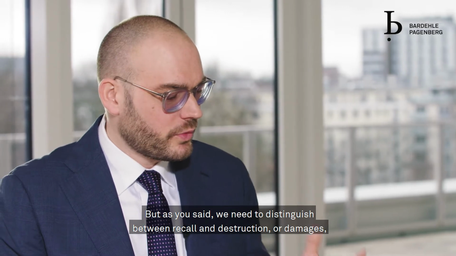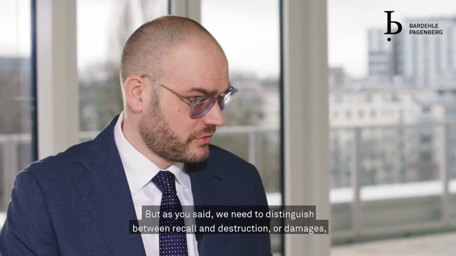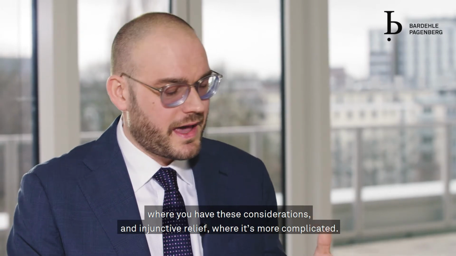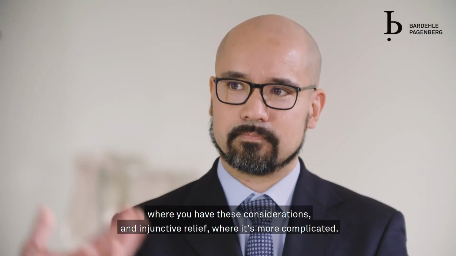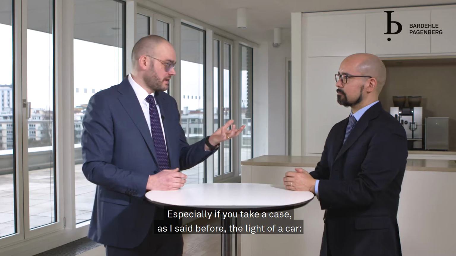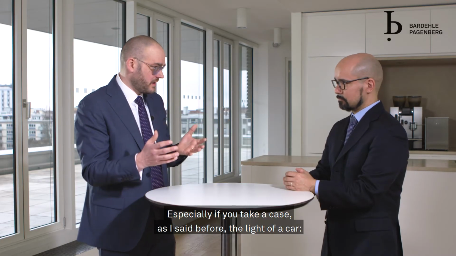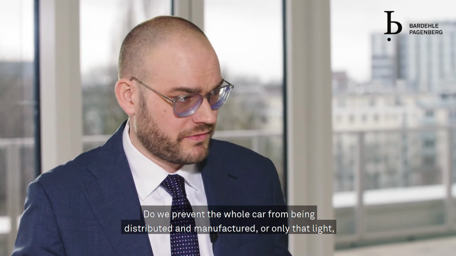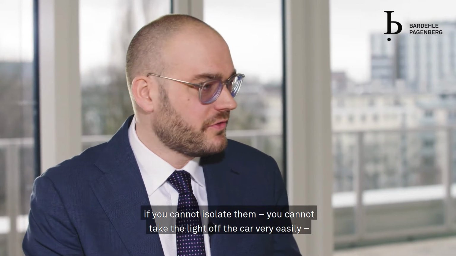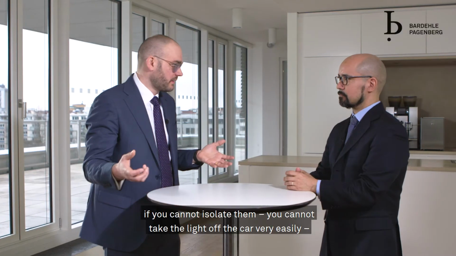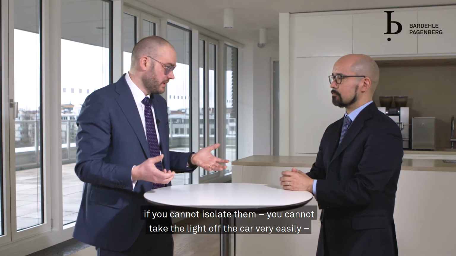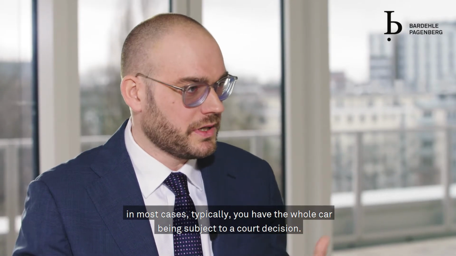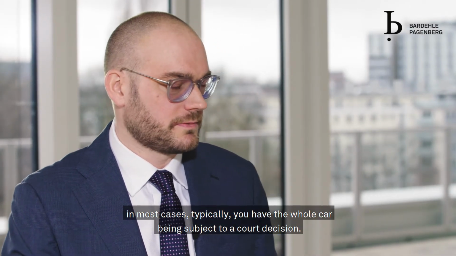But as you said, we need to distinguish between recall and destruction or damages, where you have these considerations, and the injunctive relief, where it's more complicated, especially if you take a case, as I said before, the light of a car. Do we prevent the whole car from being distributed and manufactured, or only that light? If you cannot isolate them, you cannot take the light off a car very easily. So in most cases, typically you have the whole car being subject to a court decision.